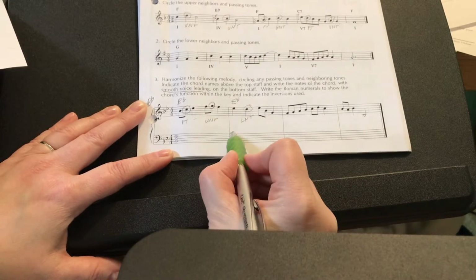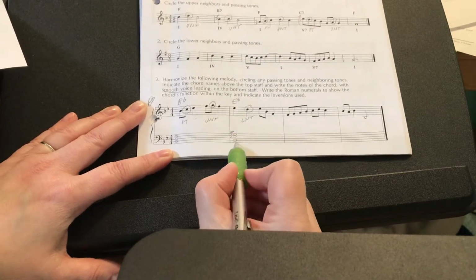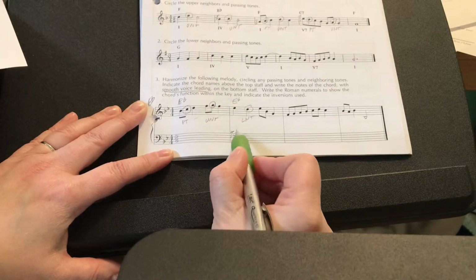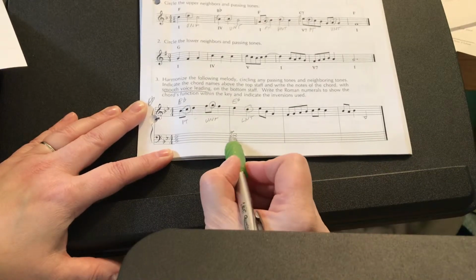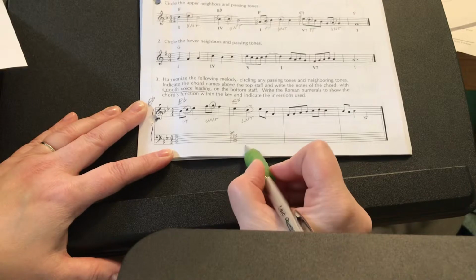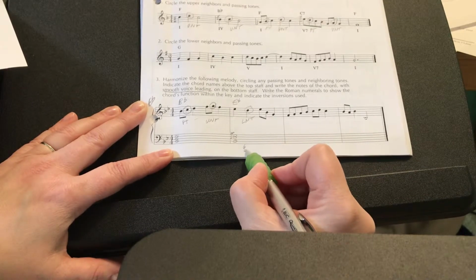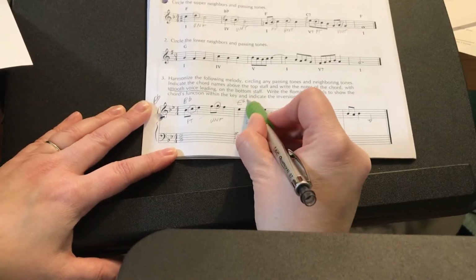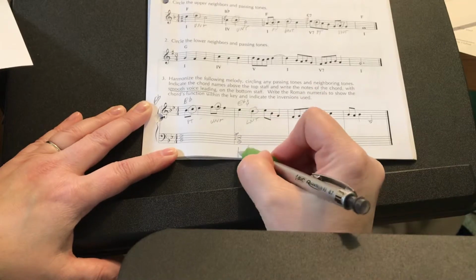Since this B is the lowest note here right now, I'm going to say root, first, second. It's a 6/4, which is second inversion. We did that in the last lesson. And it's a 4.